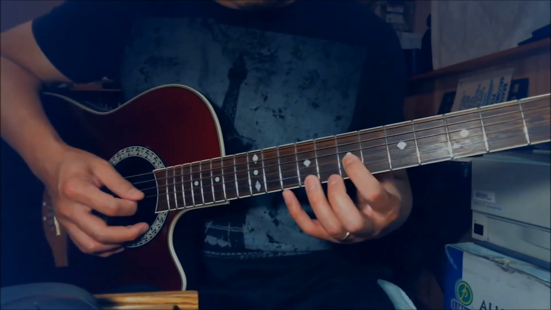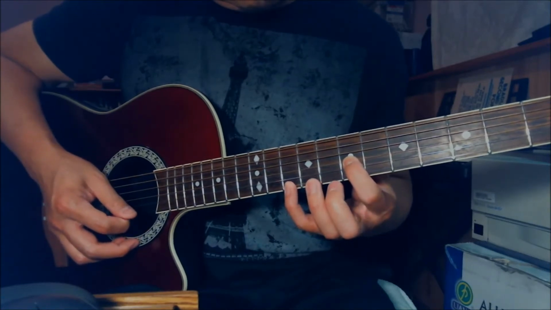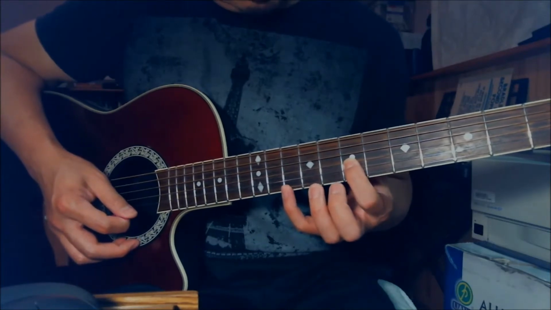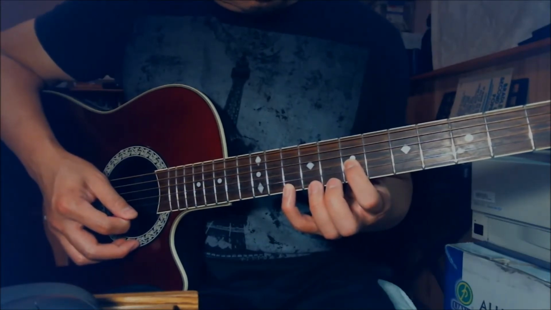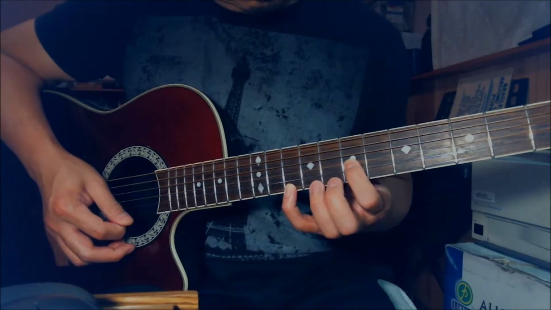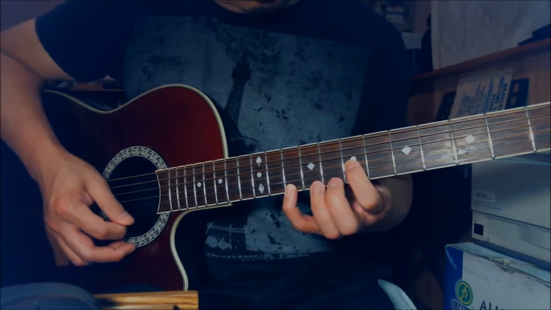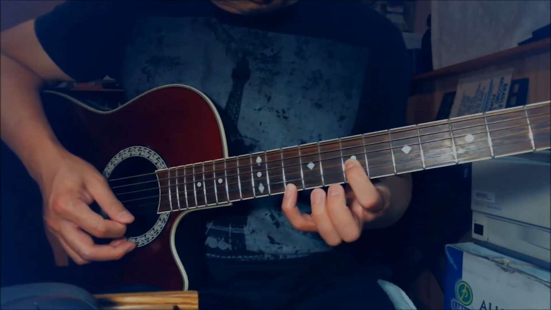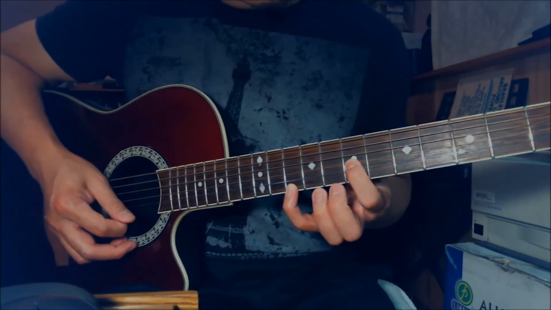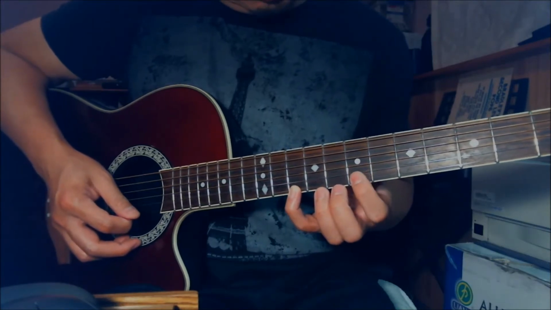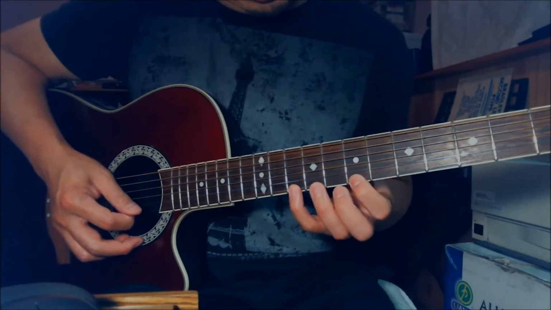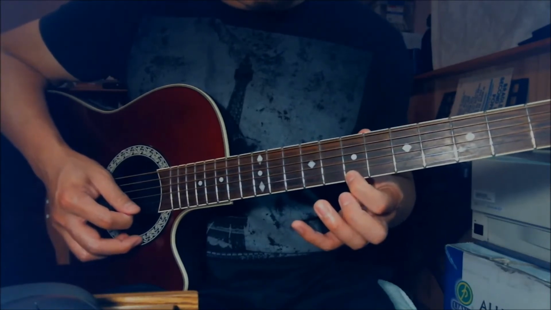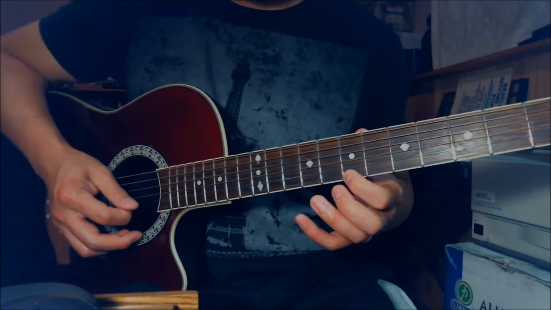Now if you think about it, this D note on the 7th fret octave higher would be 10th fret on the high E string. Now 3 frets back, the 7th fret on the E string, that's a major 6 of D.